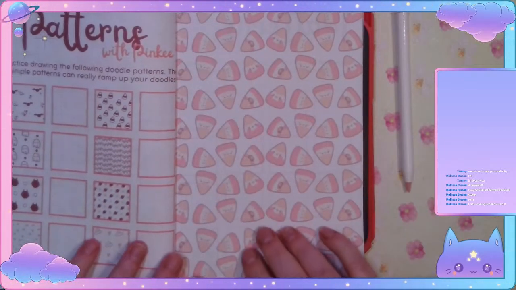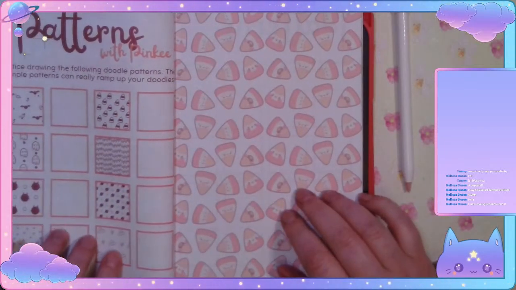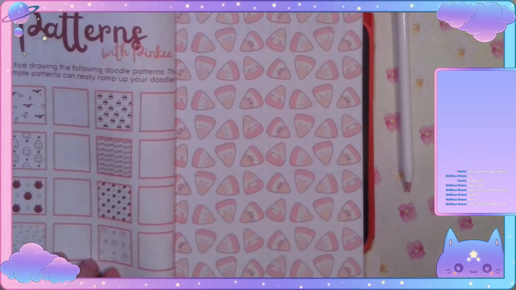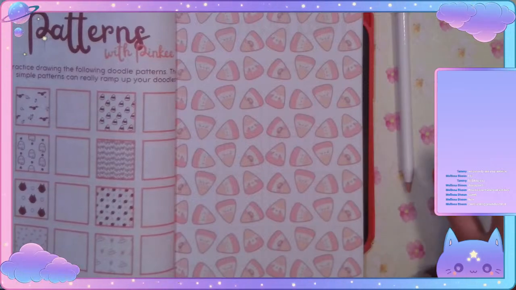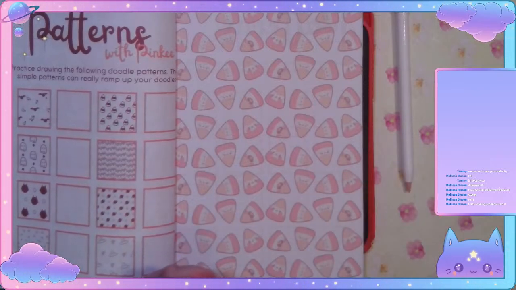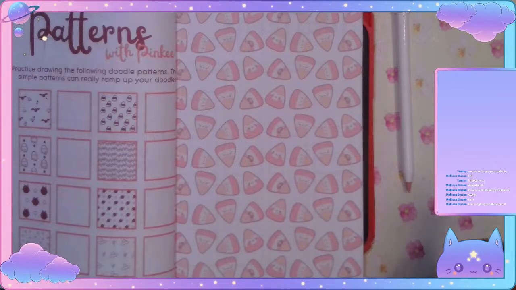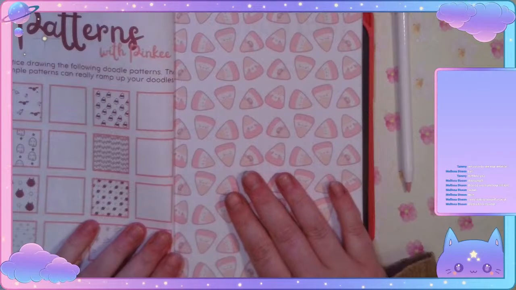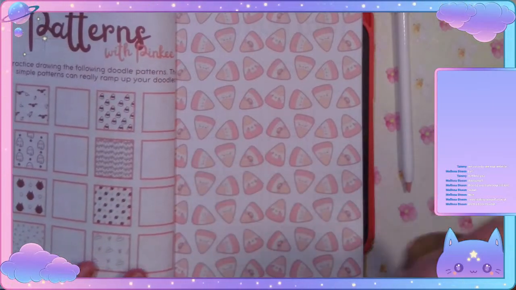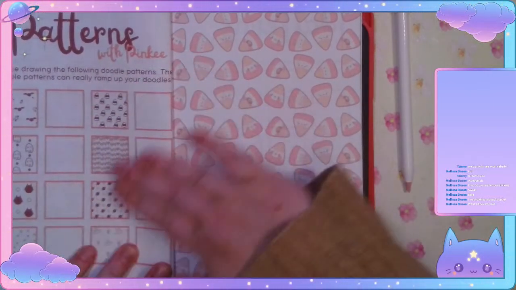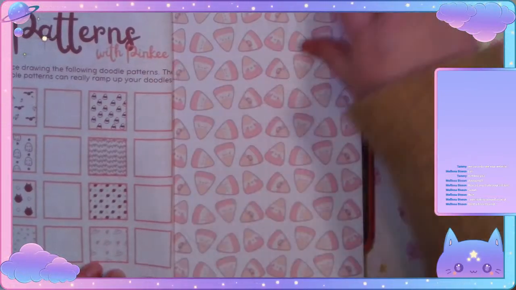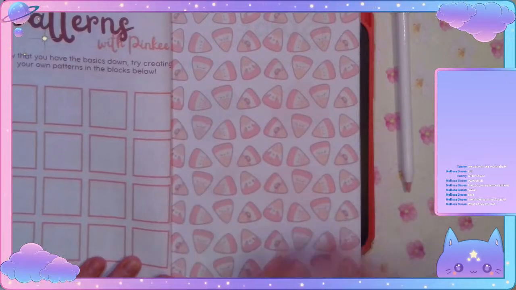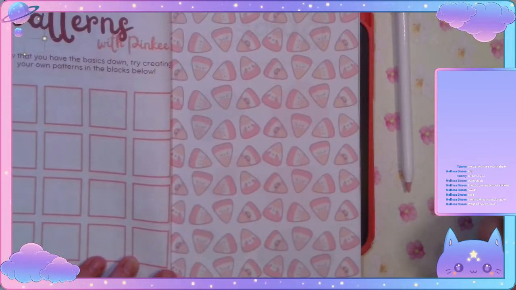My idea was I'm going to be doing more than one book a year, and I want them all to come together and be almost like a year's worth of books. Each book is going to focus on different things. Although this one has patterns in it, where you practice the patterns I've made and then practice your own patterns for doodles, each one's going to have its own theme.